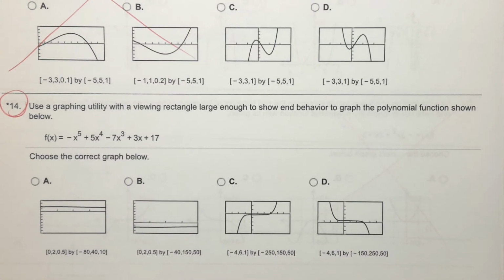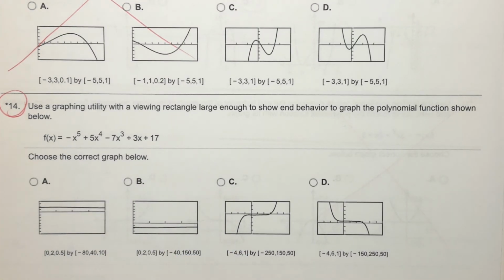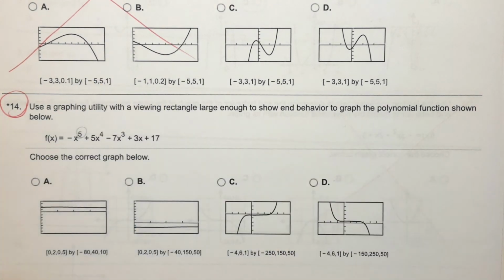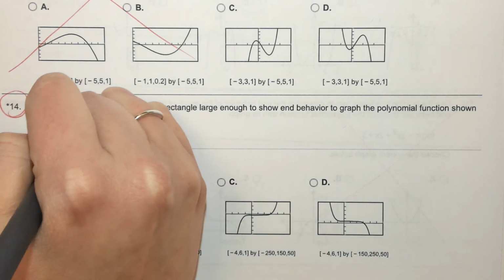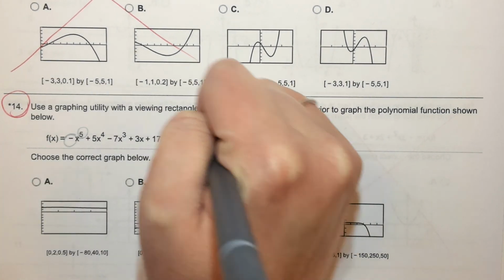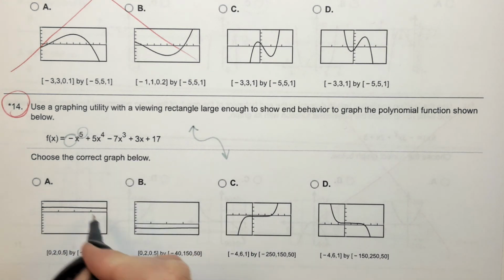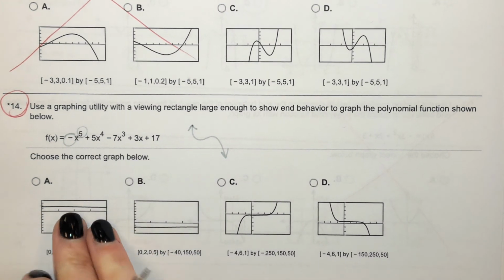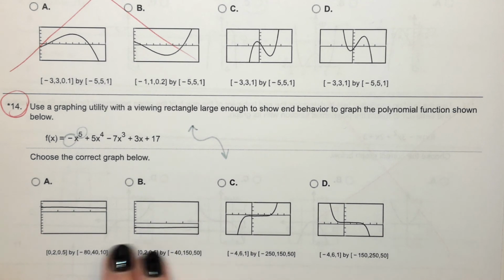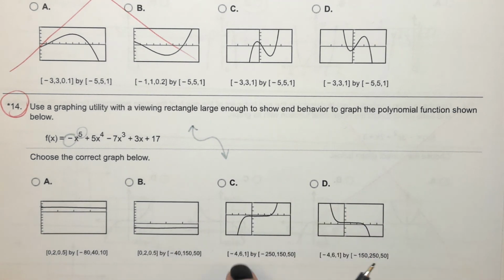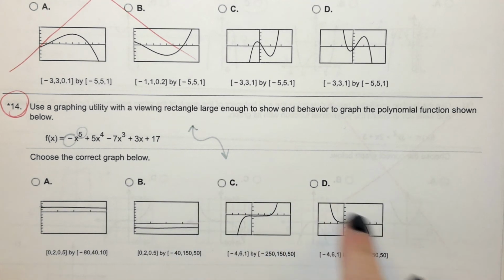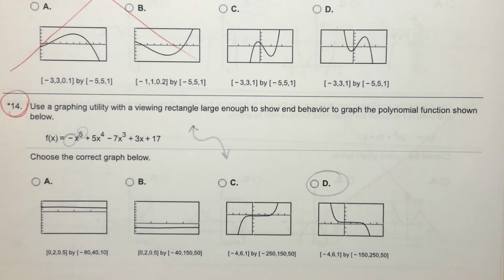And then our last example that we're going to look at together, again, you can graph it if you want to, or you can look at your end behavior and figure it out that way. This is odd, so we're going opposite directions, and it's negative, so we're going down to the right. From what we can see, some of the graphs have ends going the same direction, so that doesn't help us. This one's going up, this one's going down, so D is our answer.